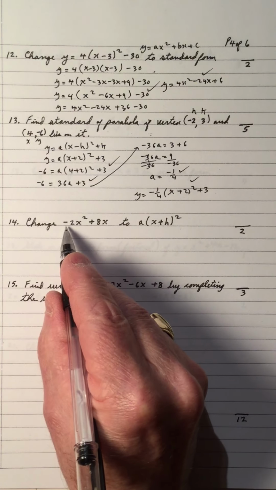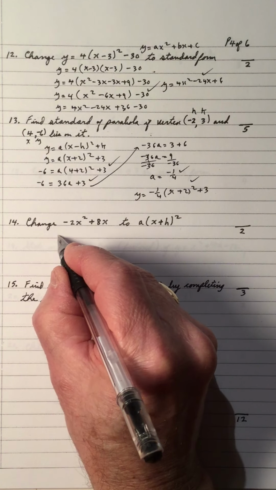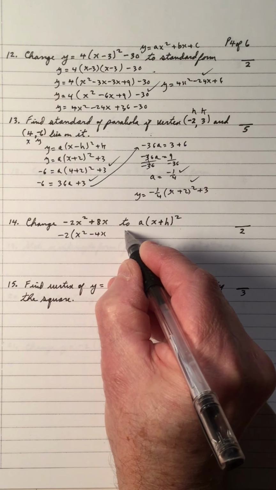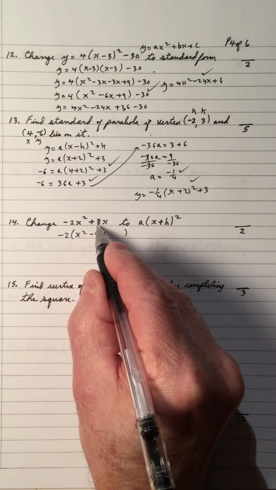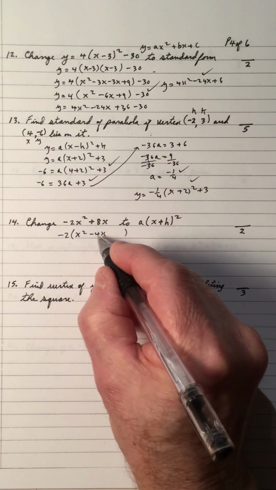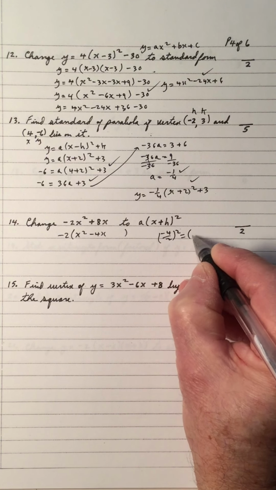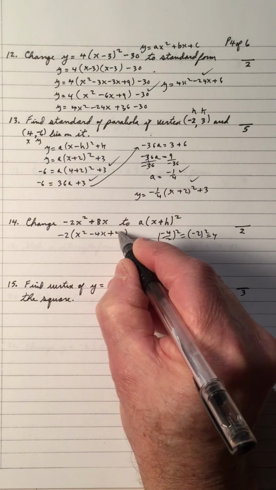Change negative 2x squared plus 8x to this form. I'm going to factor out the -2. So I divide by -2, gives you x squared minus 4x. And a half, I take the -4, take a half of it and square it. -2 squared is 4, so I put a 4 in here.